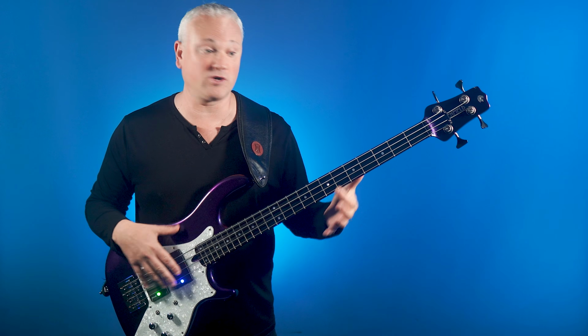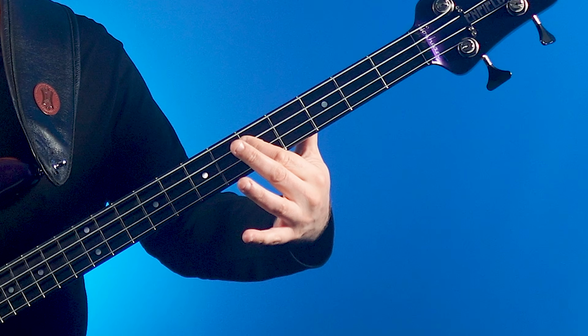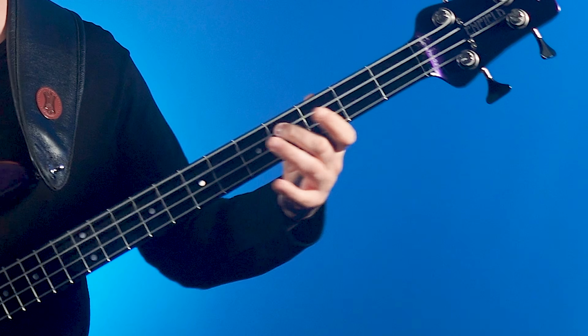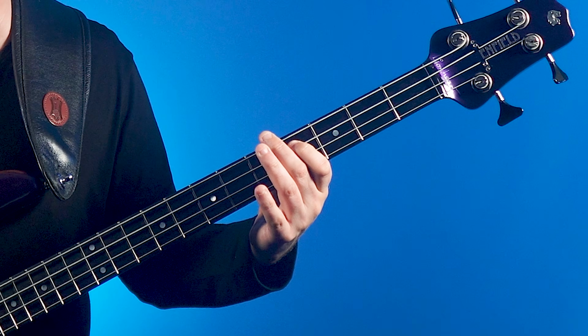So if we want to know the note at the 4th fret of the A string, we've got the fret markers at the 3rd and 5th frets, C and D, so that 4th fret is either going to be C sharp or D flat.